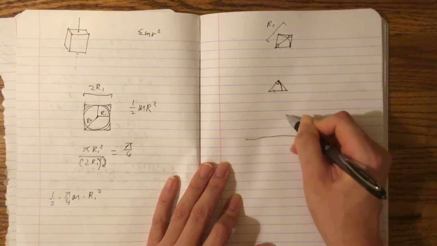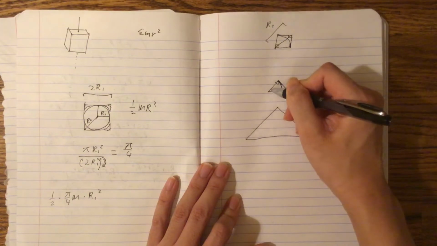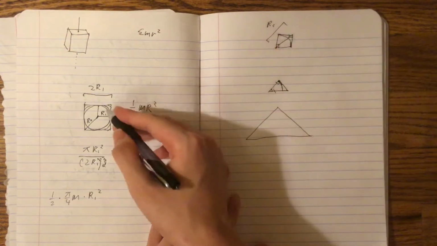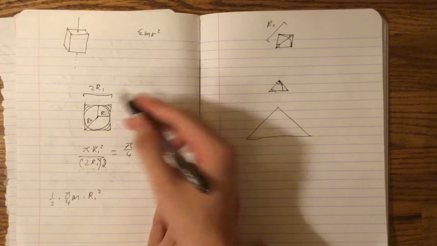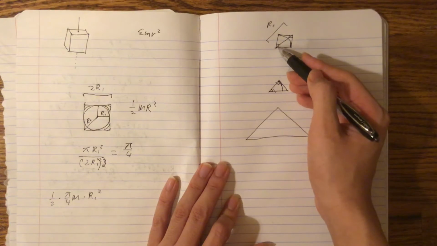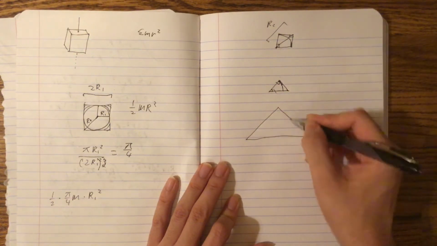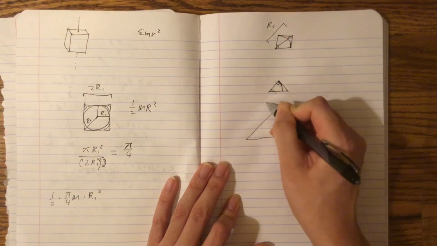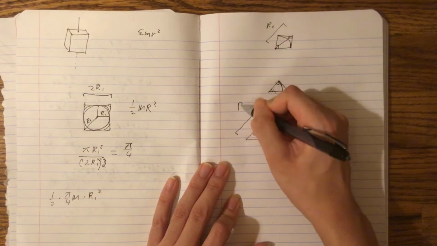If we zoom in, it's a good thing to know that this is 45 degrees, because if we take half of this square here, this would be 90, and 90 divided by 2 is 45. So zoomed in, it would look like this, and we know this length to be R1.